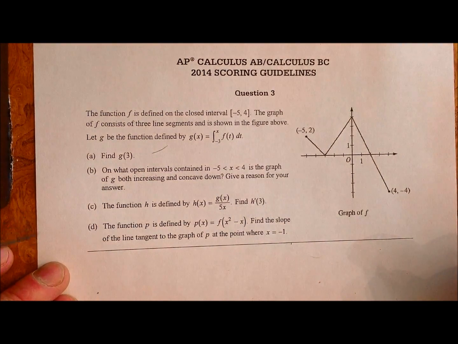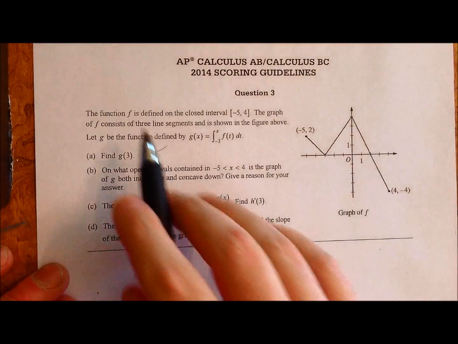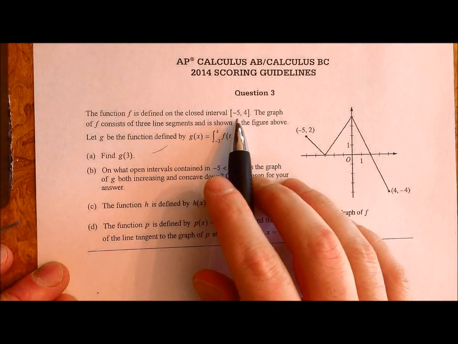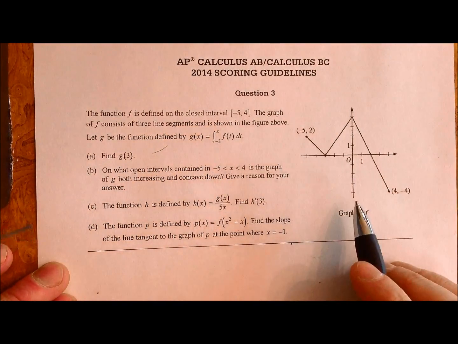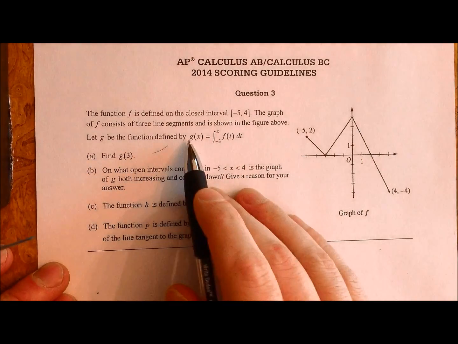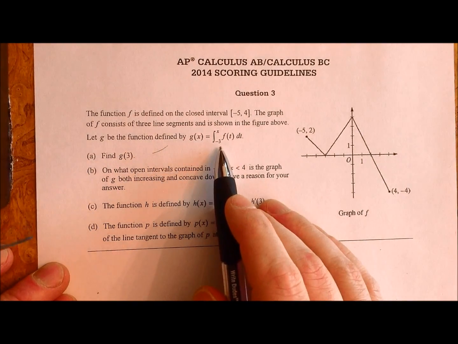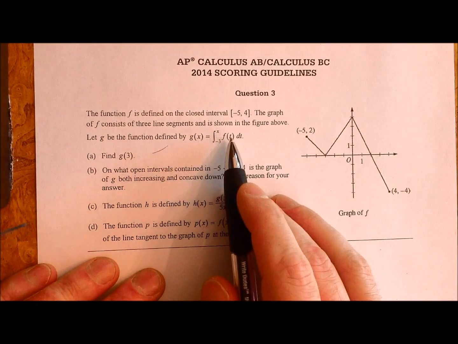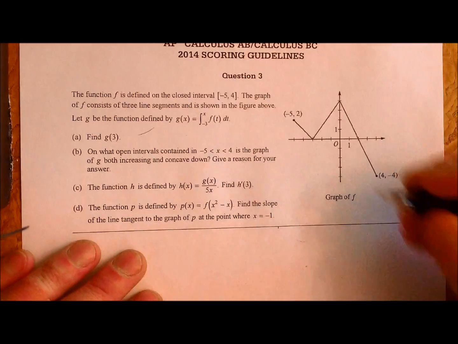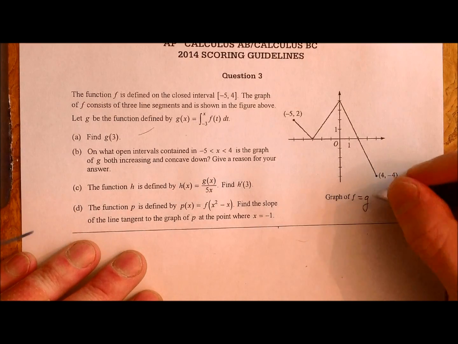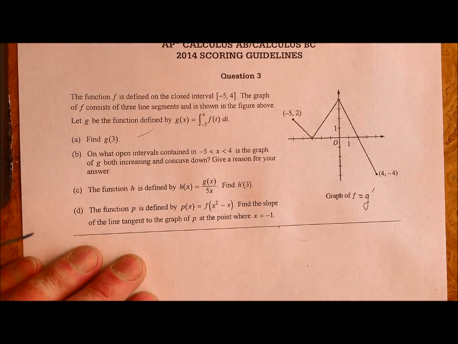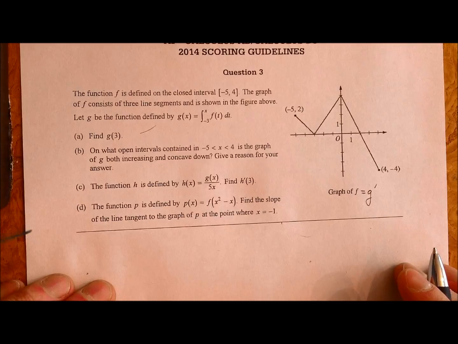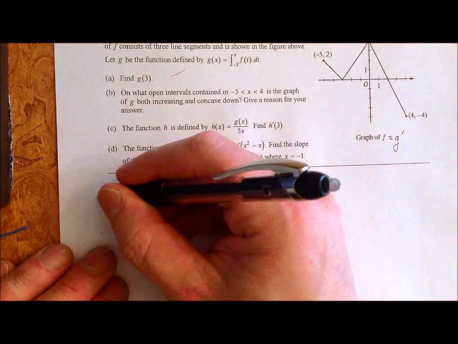2014 problem 3, this is AB and BC shared. You're given the function f defined on the closed interval. This is a graph of f. Let g be the function defined by g equals the integral of f. So it's important to note right away that g prime is f. You might even note this for yourself right there, and I'll be writing that repeatedly in the problem. For part A, find g of 3.